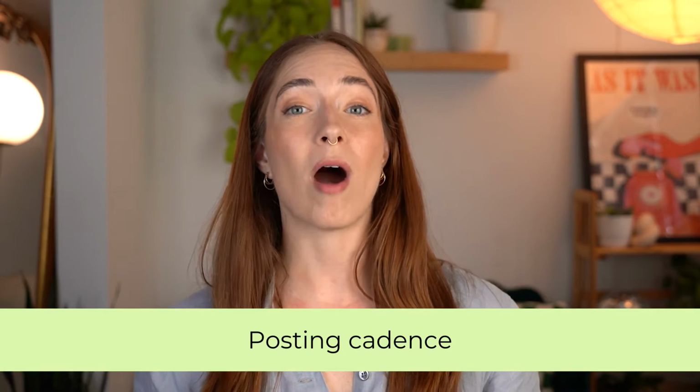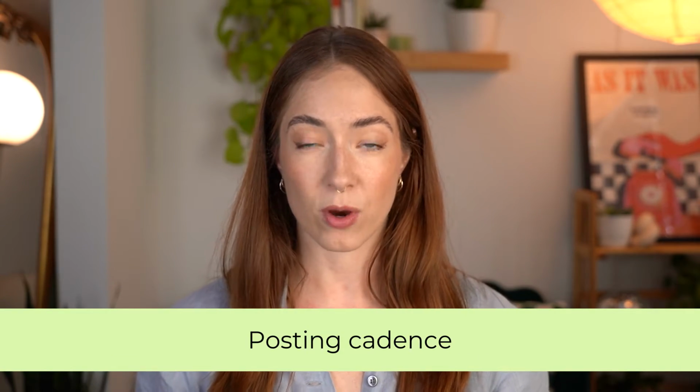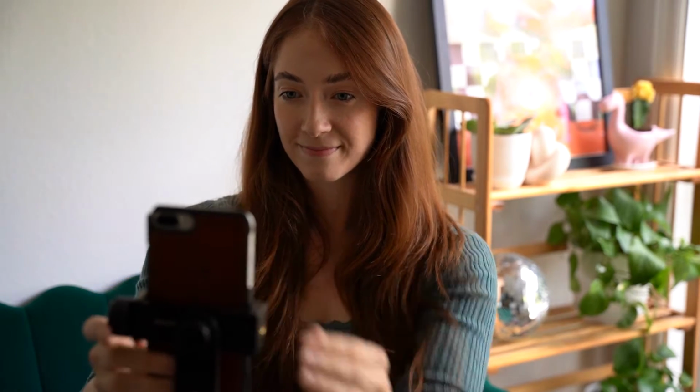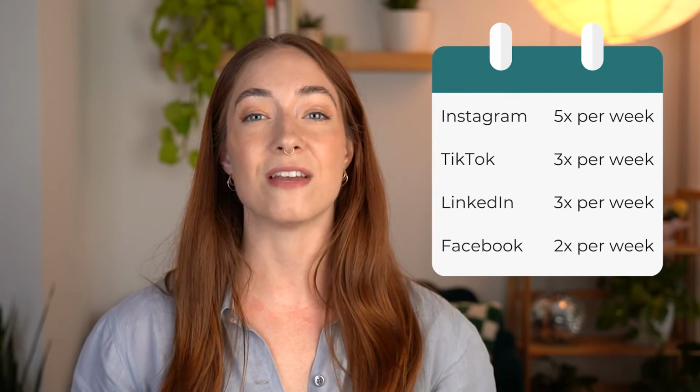When determining how often you'll post on each social media platform, keep in mind that quality is more important than quantity. Whether you'll be posting twice a week or twice a month, make sure you're not committing to a posting cadence that will burn you out or lead to posting low-quality content. For this content calendar, we'll be posting on Instagram 5 times a week, TikTok and LinkedIn 3 times a week, and Facebook twice a week.